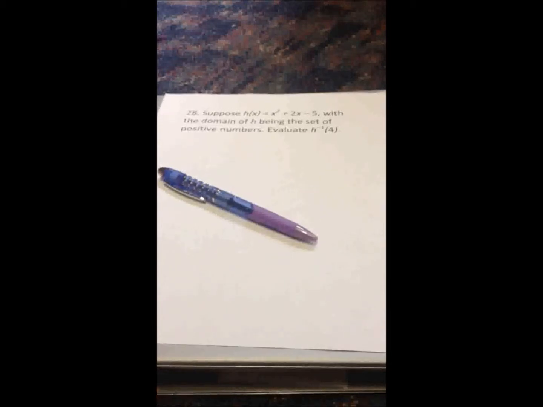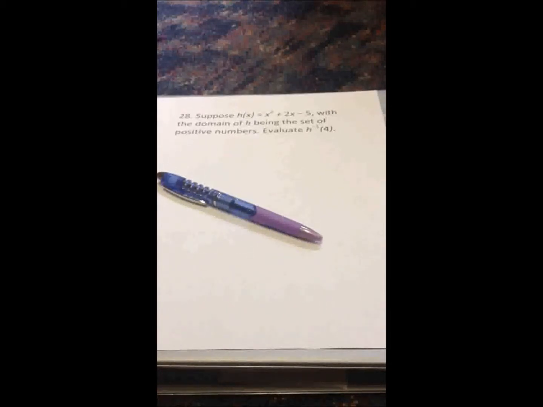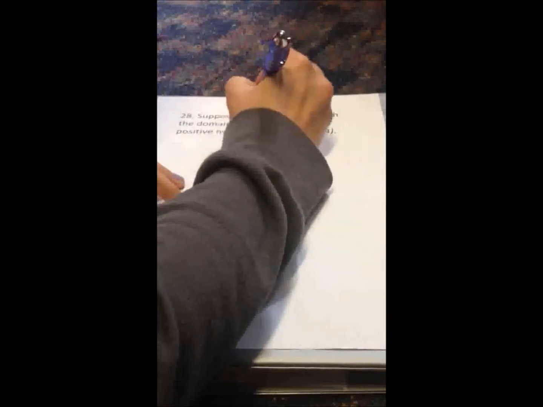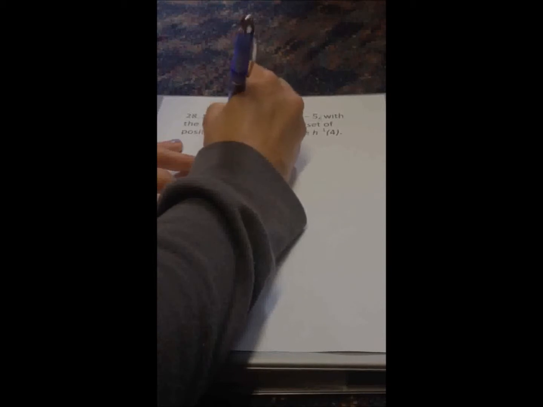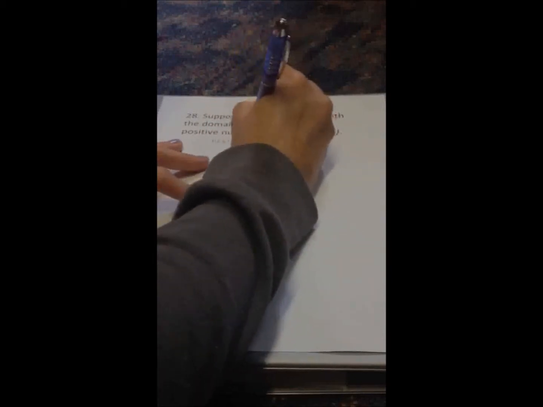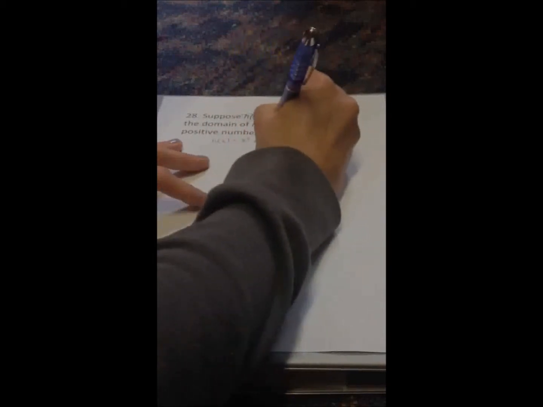Alright, this problem is number 28, and the question reads, suppose h of x equals x squared plus 2x minus 5, with the domain of h being the set of positive numbers, evaluate the inverse of h with the x equal 4. So what we're going to do is take this function and complete the square. So we're going to take h of x equals x squared plus 2x, leave a blank, minus 5.